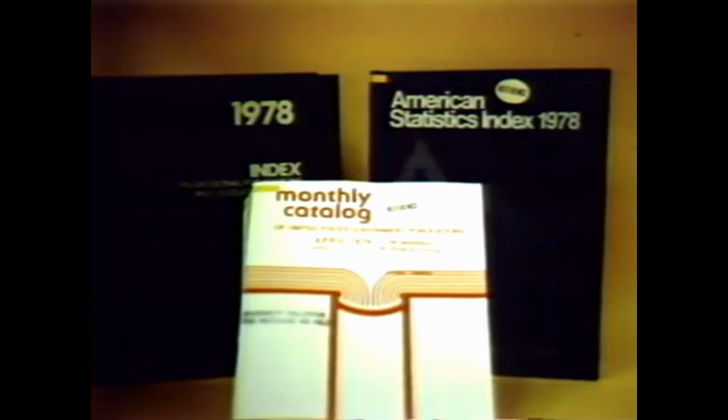The monthly catalog, which indexes U.S. government publications, is the basic index for U.S. government documents. 2 useful specialized indexes are shown here. The Congressional Information Service, CIS Annual, which is an index to congressional documents such as bills, hearings, reports, and acts, and the American Statistics Index, ASI, an index to statistical tables or series published in government documents. A short slide tape presentation is available in the documents collection to help users learn how to use the monthly catalog of United States government publications.